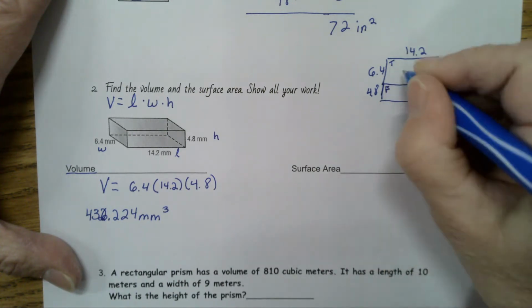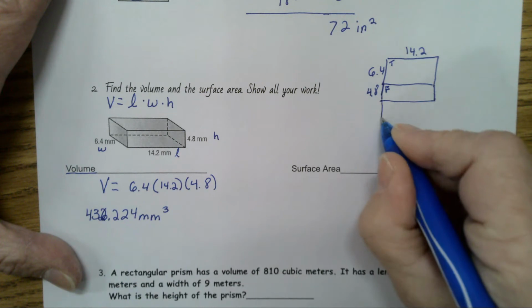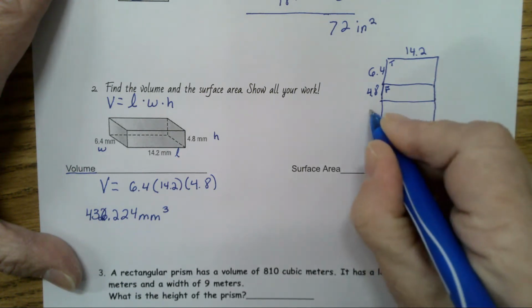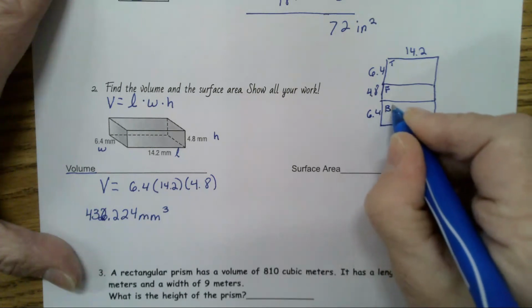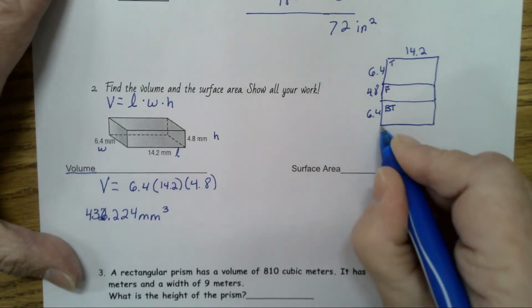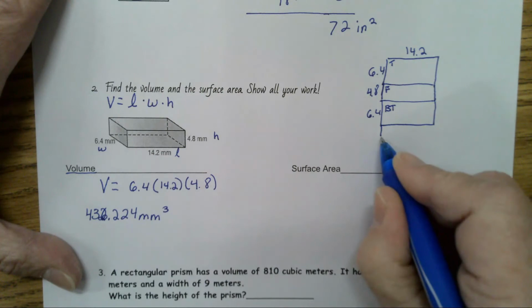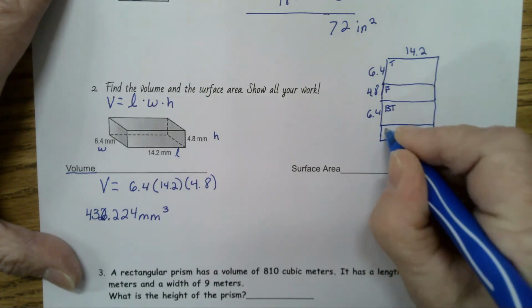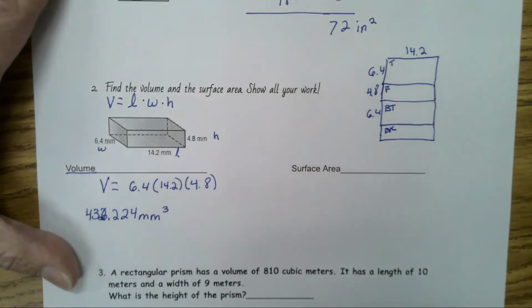The bottom matches my top. It goes 6.4 by 14.2. That's the bottom. And the back is going to match the front. It's going to go by a 4.8. Those of you that are good in art will find this easy if you do a lot of drawing.